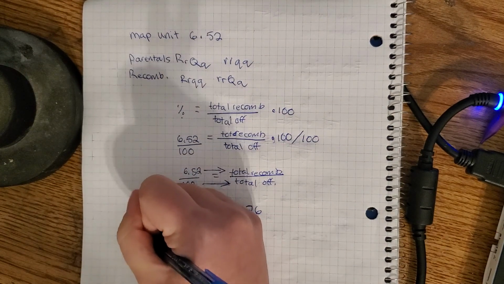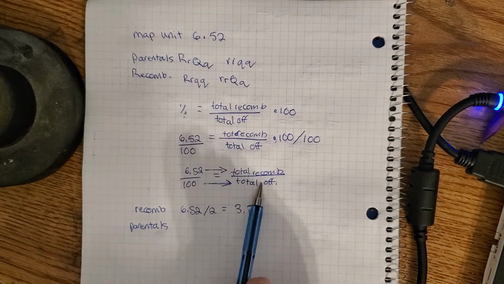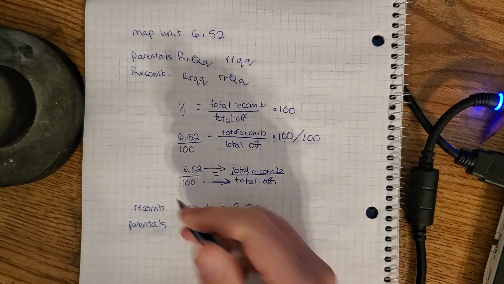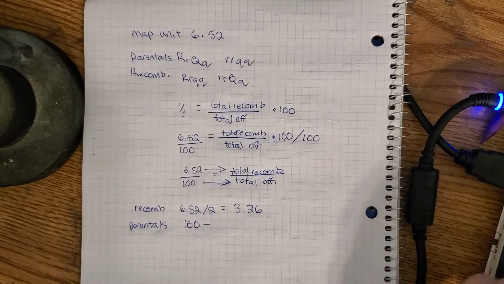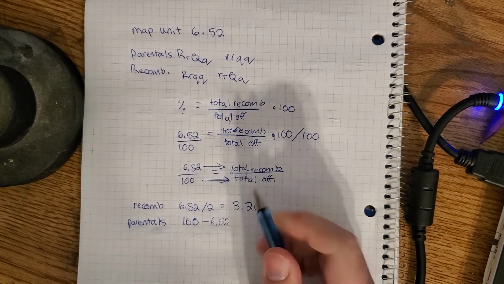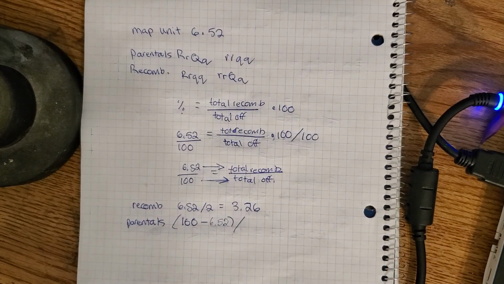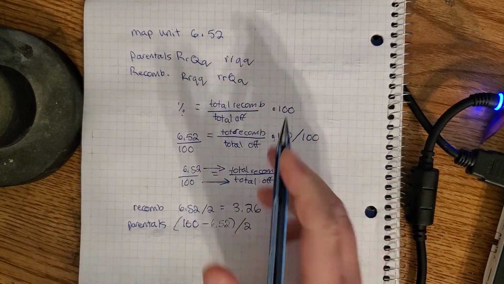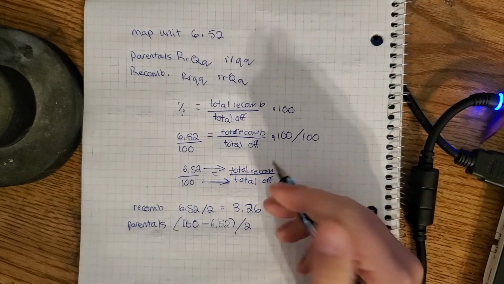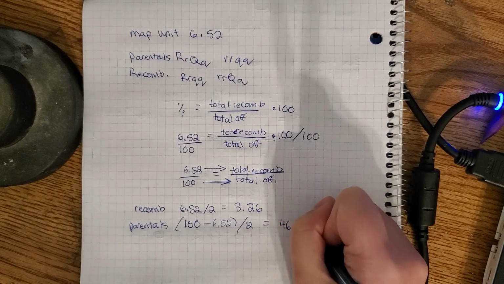And then parentals, we know our total offspring, there's 100 of them. So we do 100 minus 6.52, and then again we divide this by 2, the number of parentals that we have. This will get you 46.74.